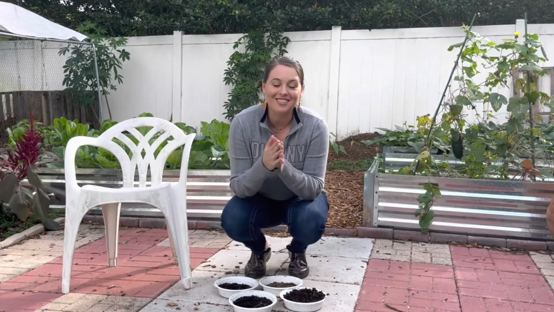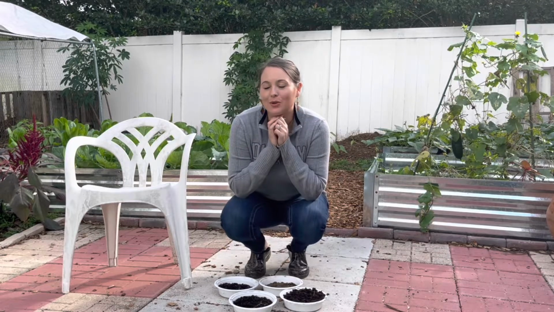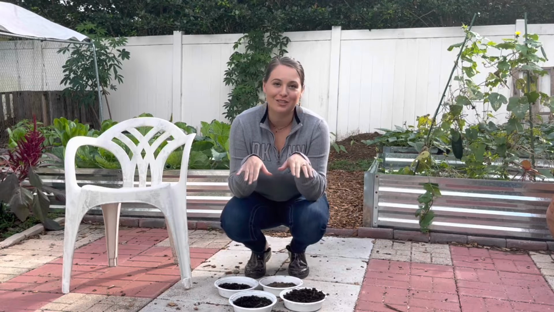Okay, so let's say you've determined that you have sandy soil. All hope is not lost. There are some things that you can do to help your soil, and they use this fancy word called amending your soil. The only thing that means is adding some good stuff to your soil.